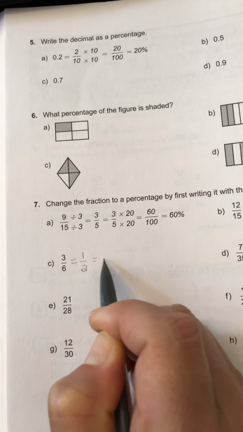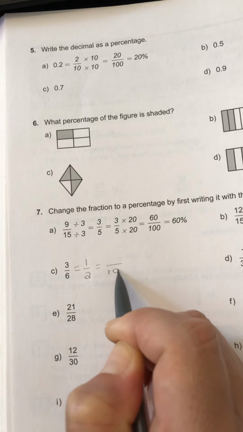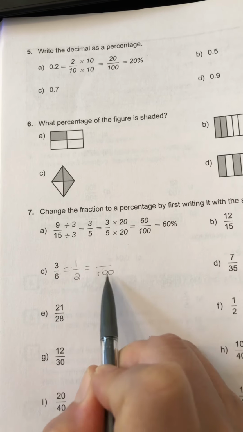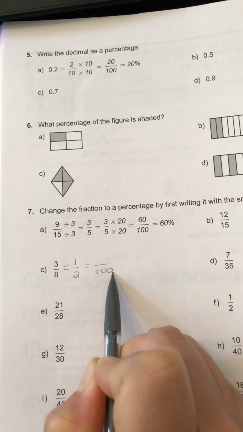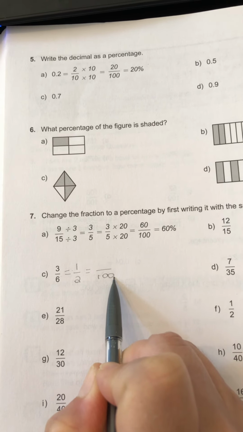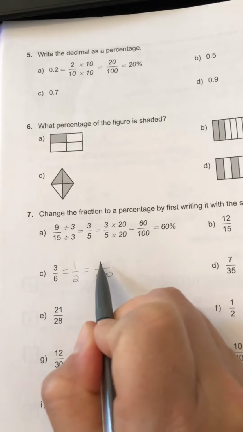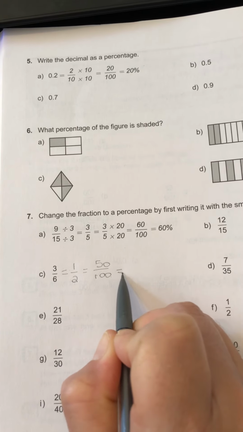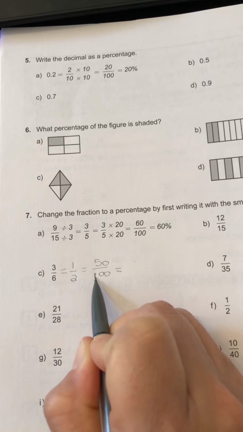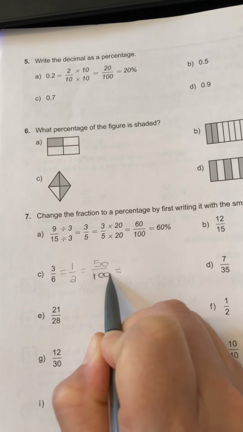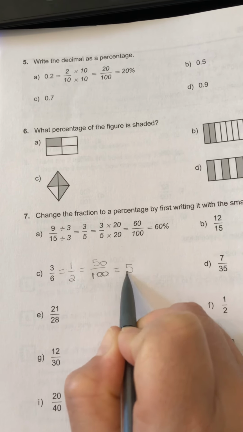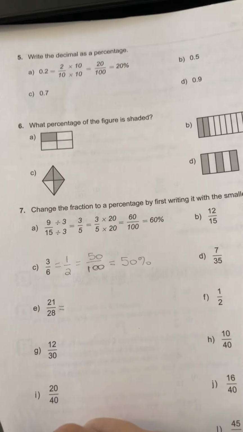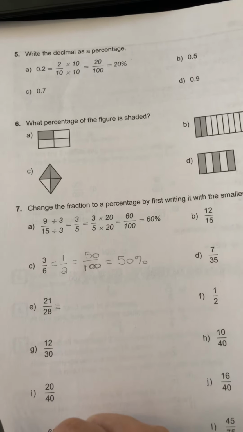And then we want to create the denominator of 100. And so what do we do to 2 to get to 100? And again, we're talking multiply or divide. So we multiply by 50. So we also do that on the numerator. Then we get 1 times 50 is 50. And so as long as we have a denominator of 100, the numerator becomes our percentage. So we get 50%.